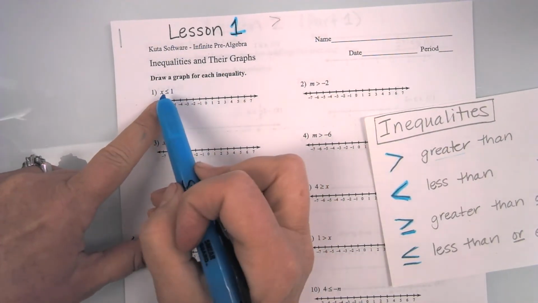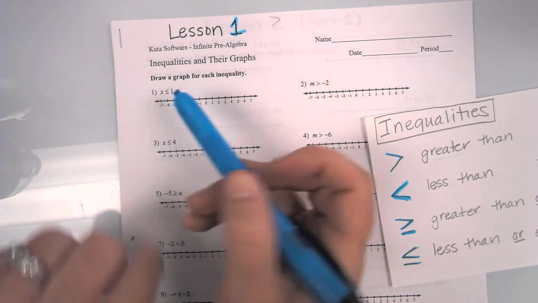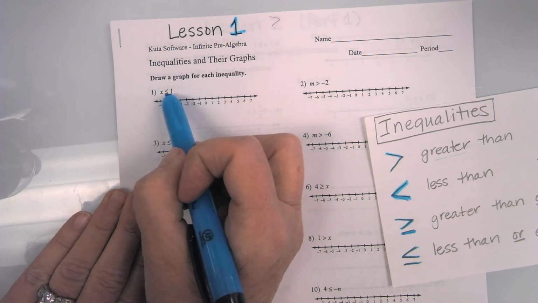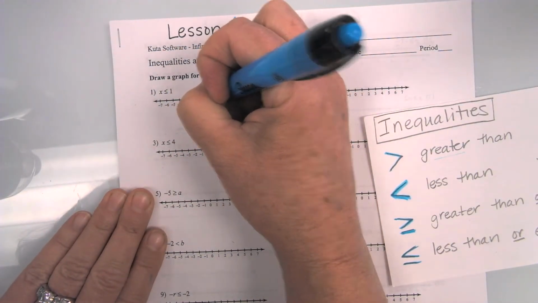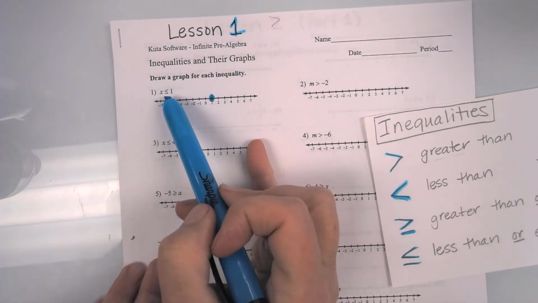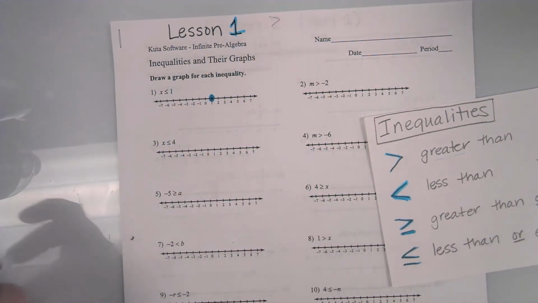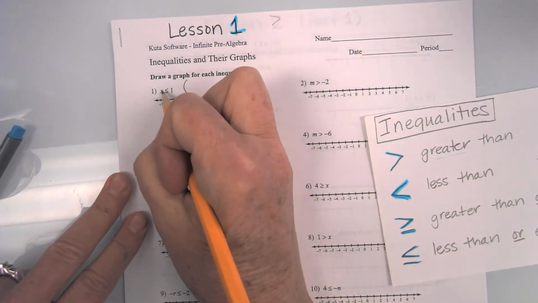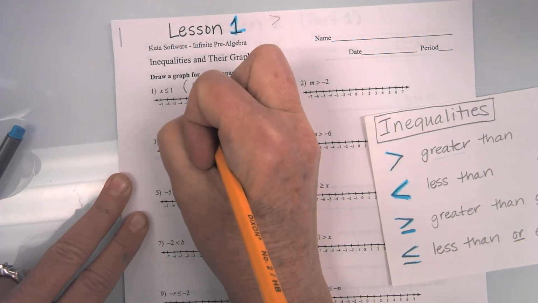Okay, the first one, notice that I have x is less than or equal to 1. Since it has the equal sign, that means x can be 1. So I'm just going to put a solid circle on 1. Because it is equal to 1, that means x can be 1. Well, x can be a lot of things. So notice that it has to be less than or equal to 1. So it can be 1.